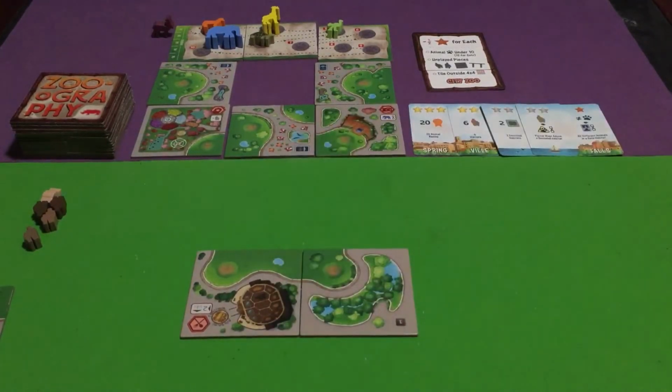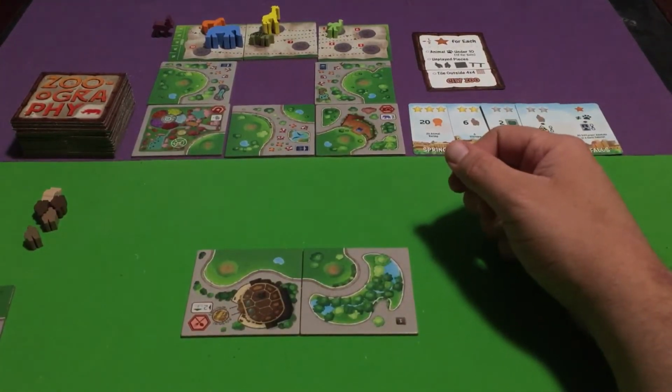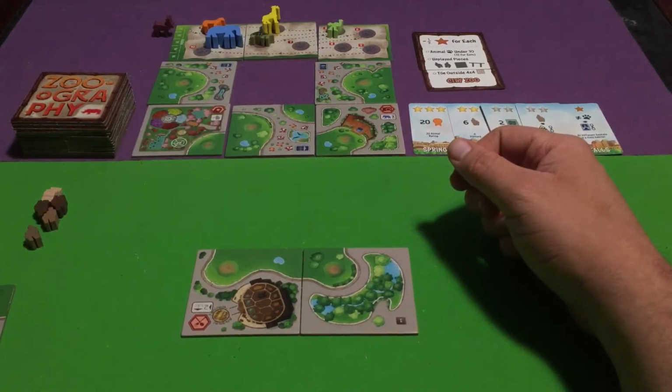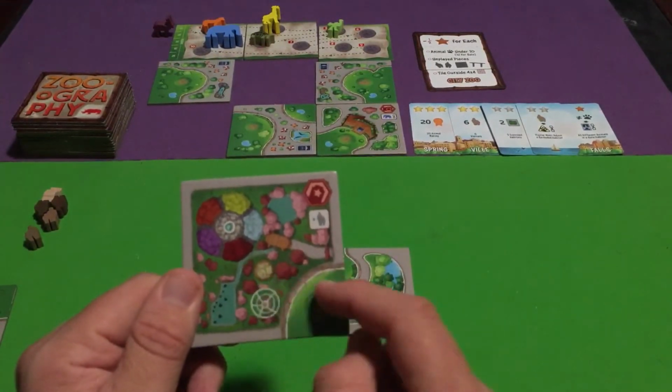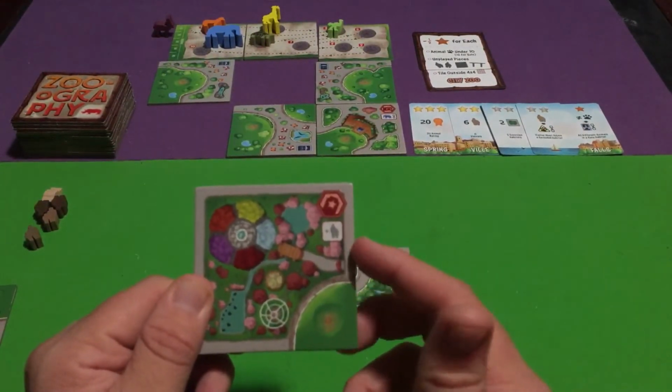So let's just say player 2, for their turn, takes this one here. Okay, so let's talk about this one. This one is like a flower garden. It counts as an attraction.